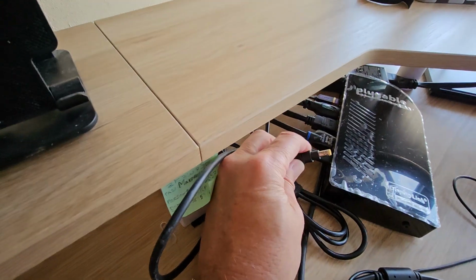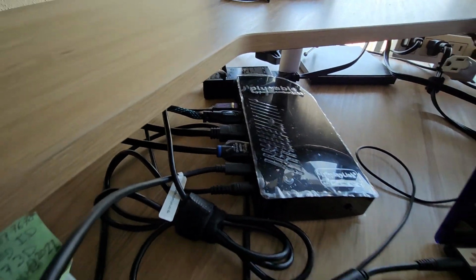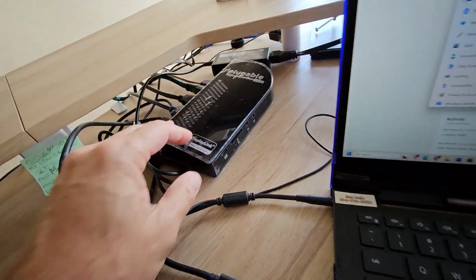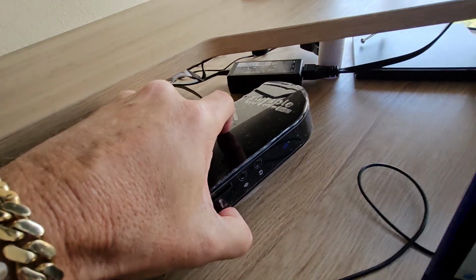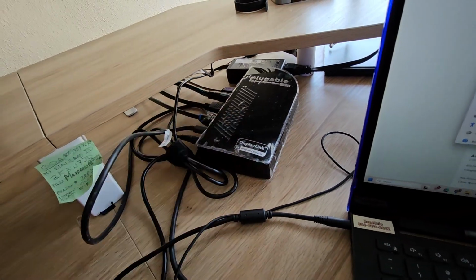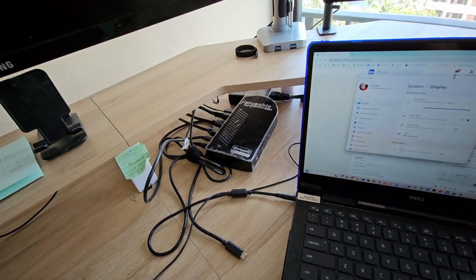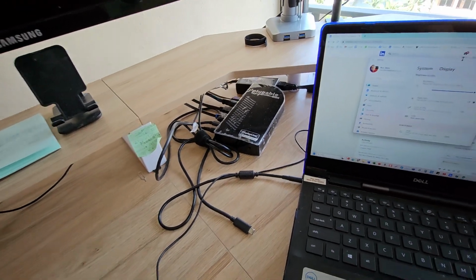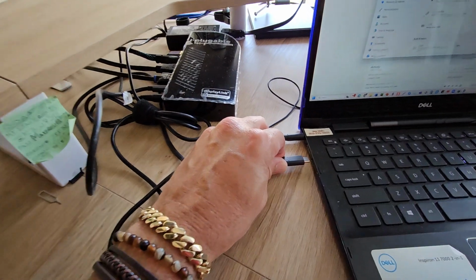This is no signal here. I'm gonna replug this into the power, so that goes on first. The light is on over here. That's probably booted up.